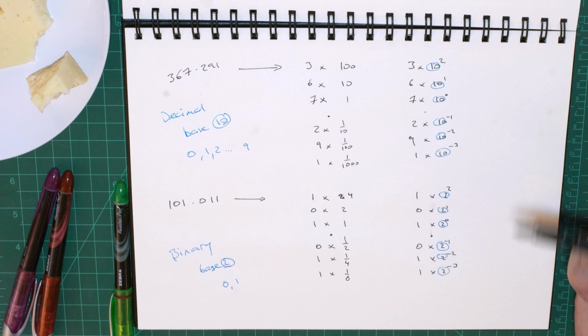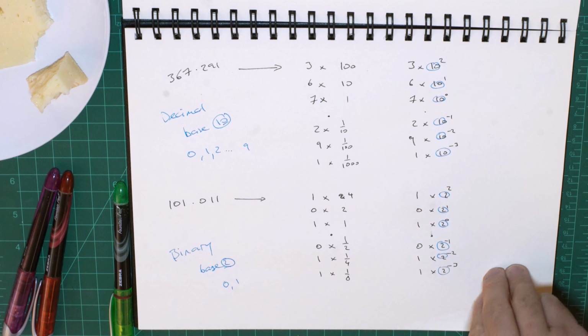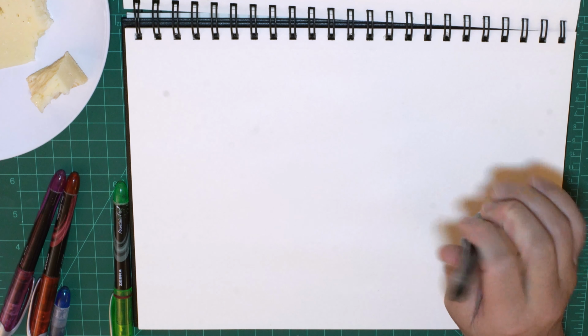Now, hopefully you will notice the patterns that are occurring here, because now we're going to talk about accuracy, which is probably why you're here. Click on the page. So accuracy. Let's not worry about binary for a second. Let's look at decimals.